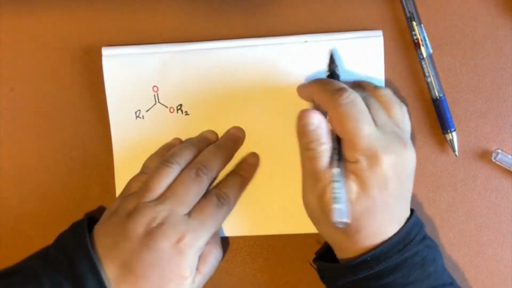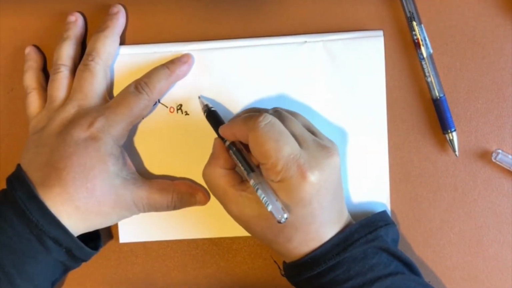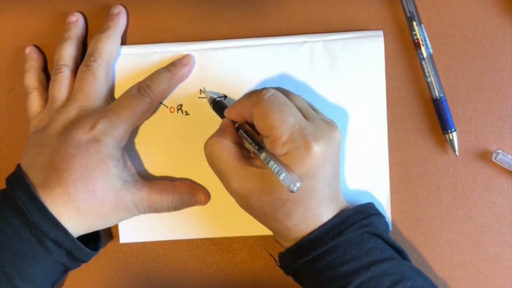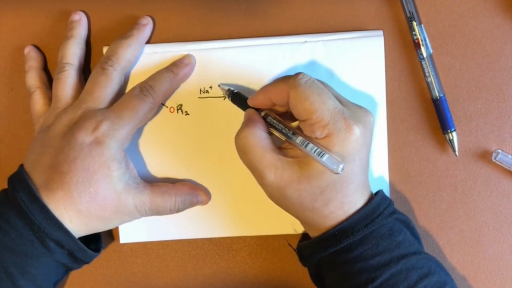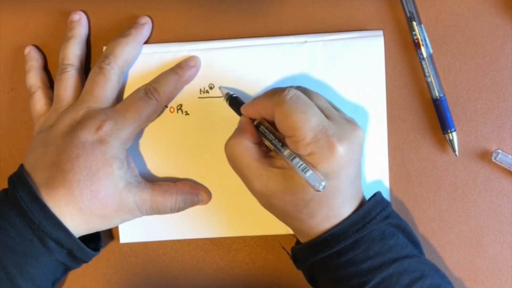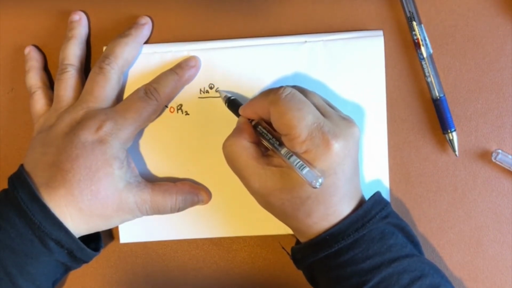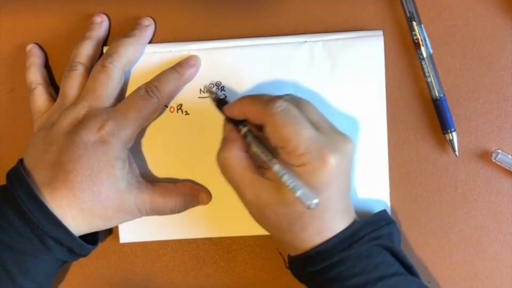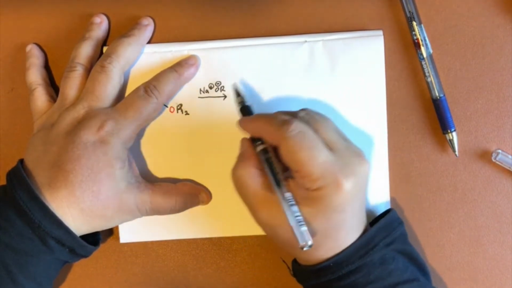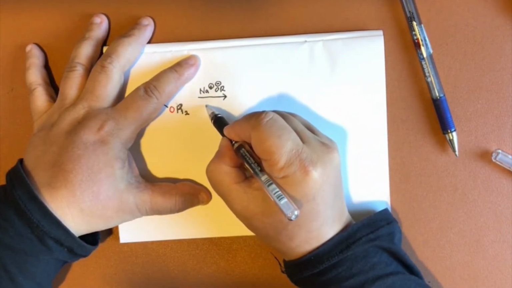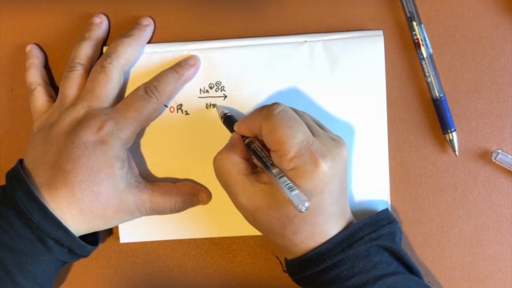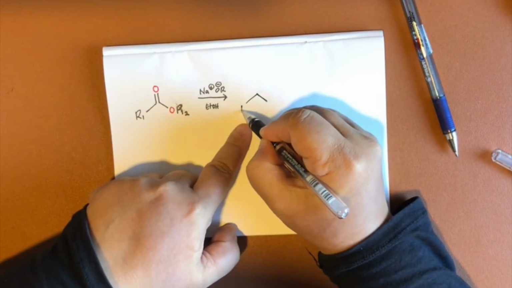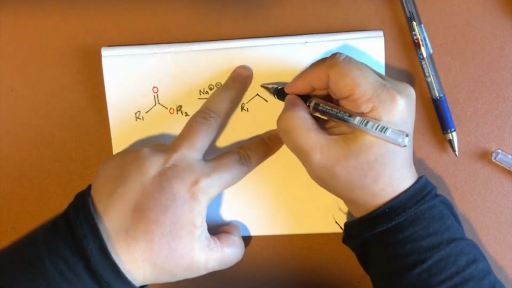Okay, and then the reaction would be, you have sodium, usually the reagents are sodium alkoxide, and then usually you would have it in, for example, ethanol. Then what would happen is you have R1, then you have the carbonyl.